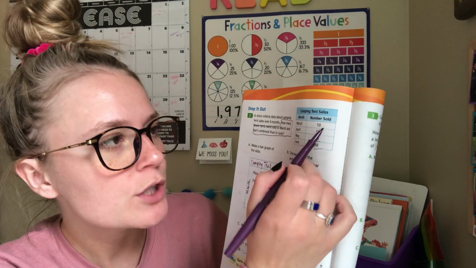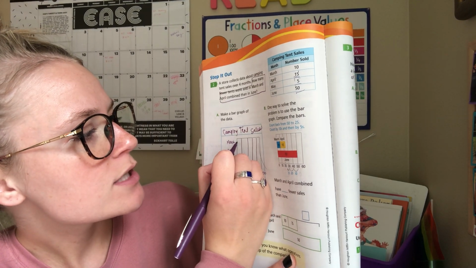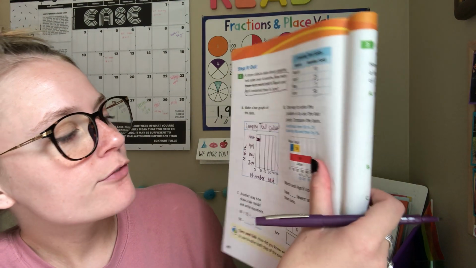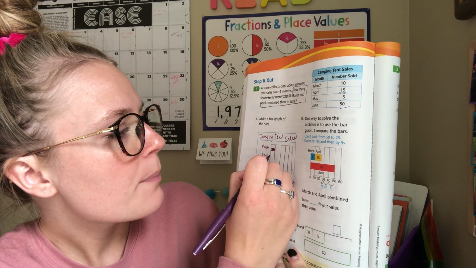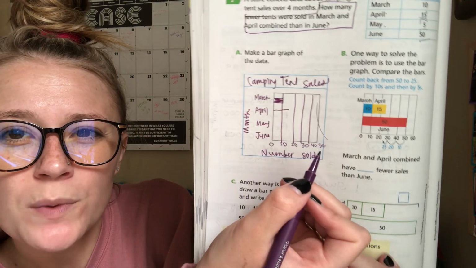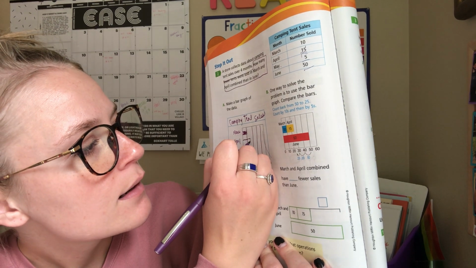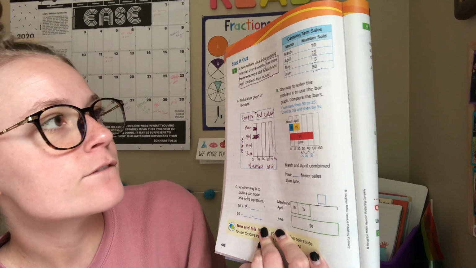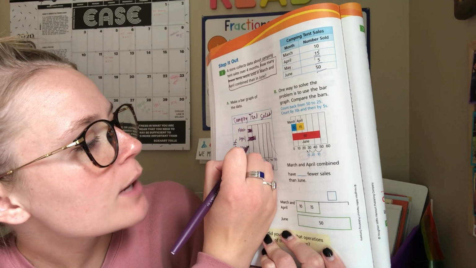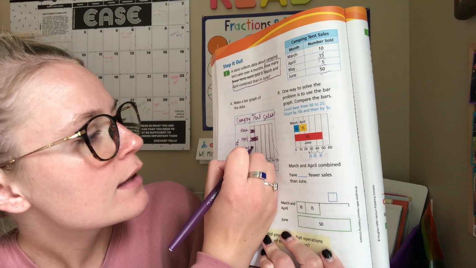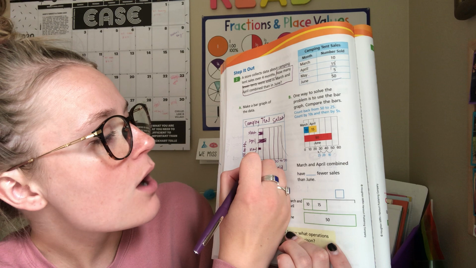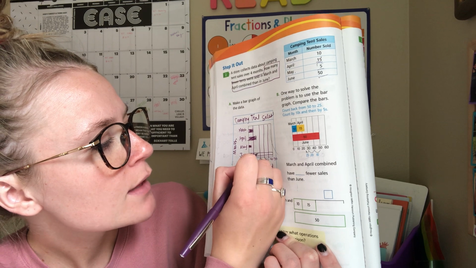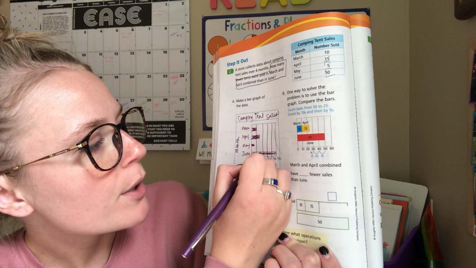For March, there were 10 sold. So we'll go to that first line, fill it in. April, there were 15 sold. So we're going to go past 10, and halfway between 10 and 20 is 15. So there's that one. And for May, there was only 5, so we'll go halfway between 0 and 10, which is 5. And in June, there were 50, so we'll go all the way up to the edge of the graph and fill that in. So here is our horizontal bar graph.